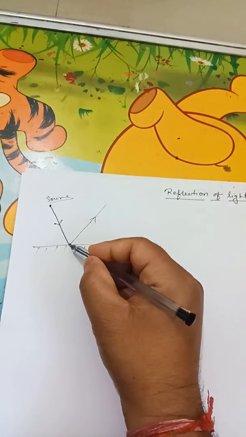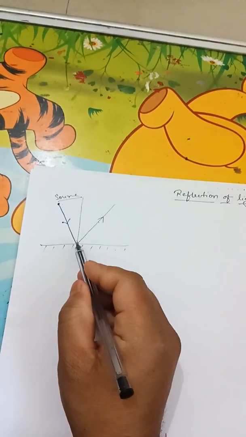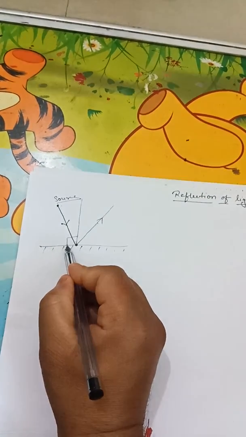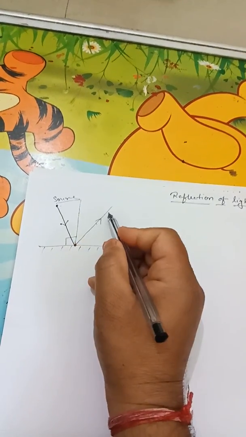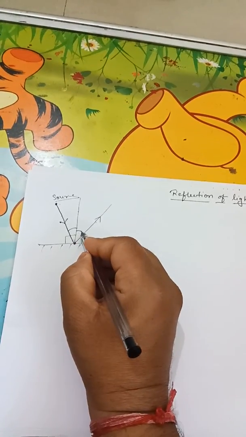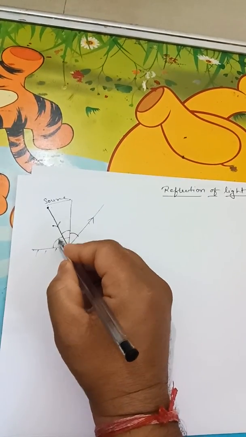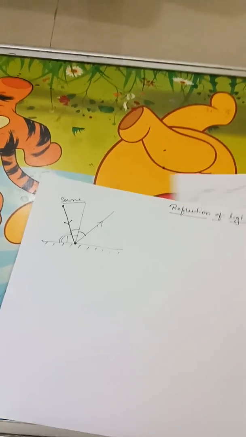At the point of incidence, we will draw a normal. This is perpendicular on the mirror. So this ray is known as incident ray, this is normal, and this is reflected ray. As you can see, there are many angles which are forming, and these angles you can see in the next page.